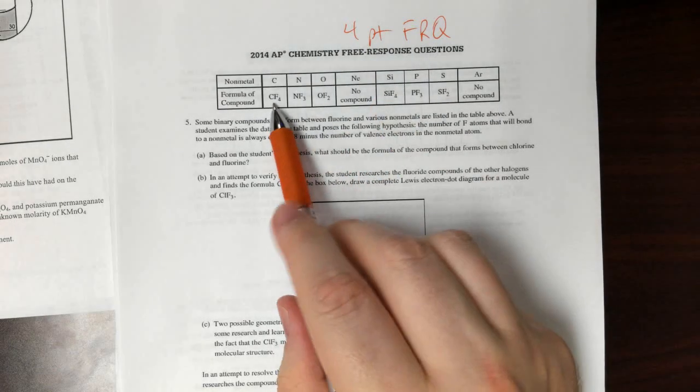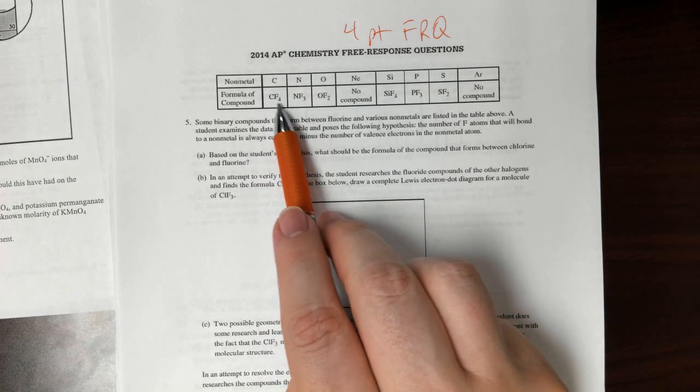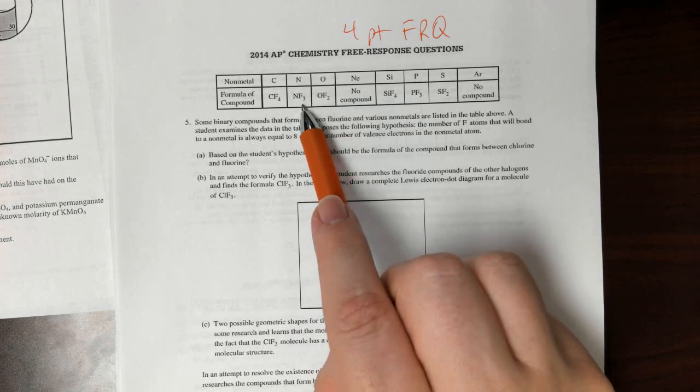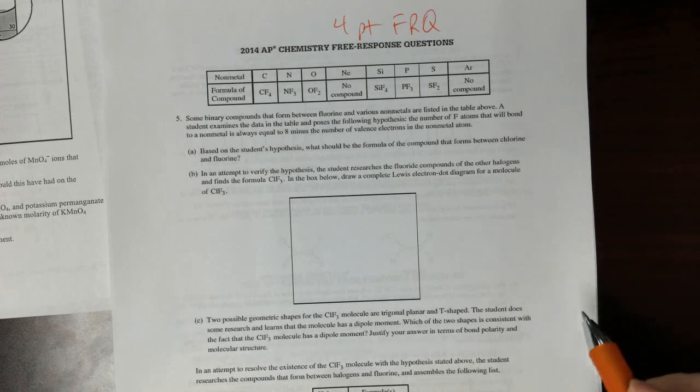You can see that kind of applies here. 4 valence electrons for carbon, so 8 minus 4 is 4. You get 4 fluorines. For nitrogen, it would be 8 minus 5, so that's 3 fluorines. So this hypothesis is just finding a pattern.